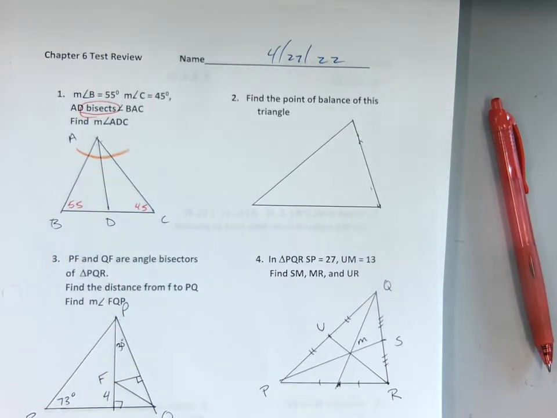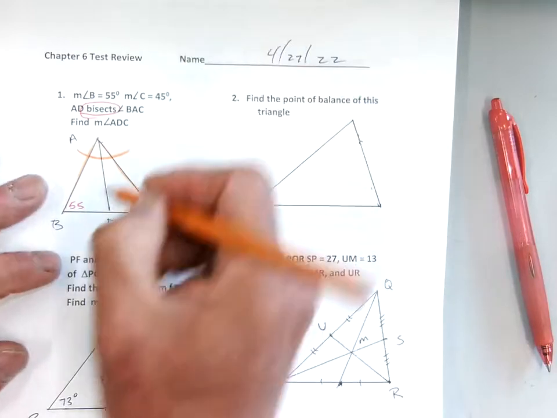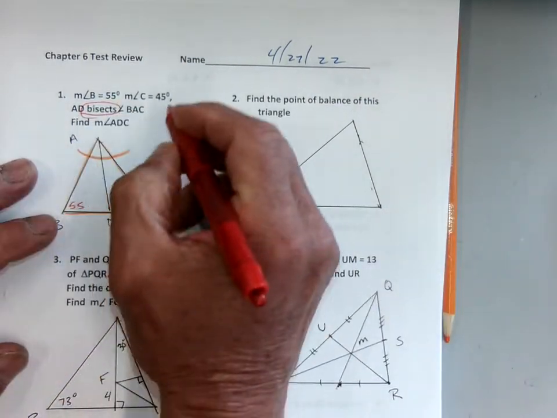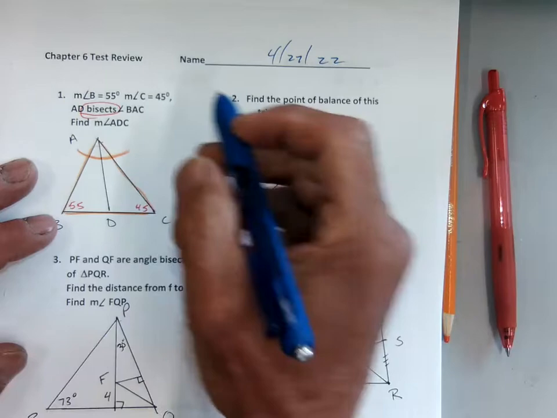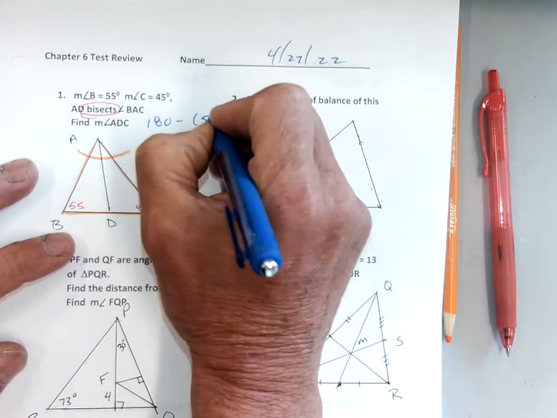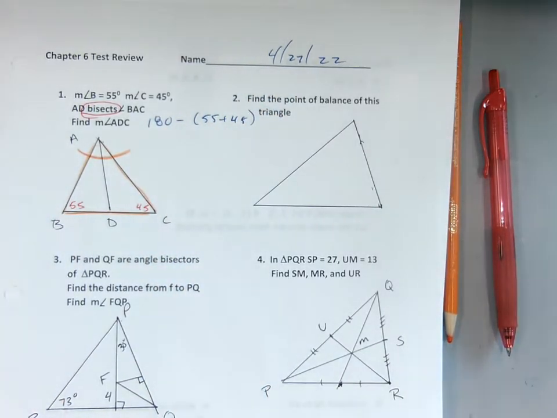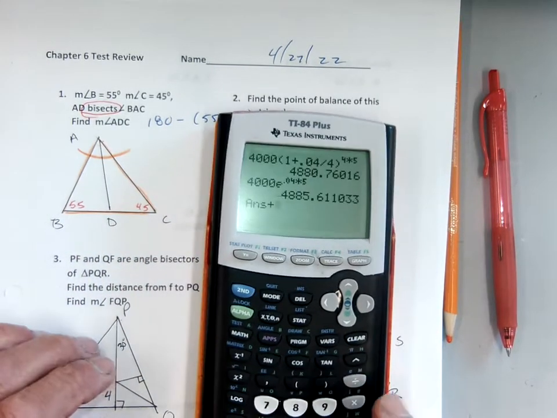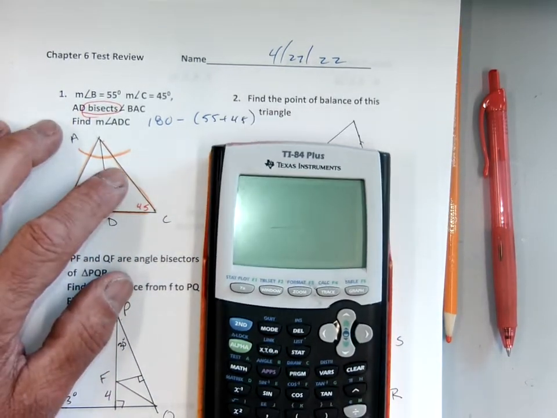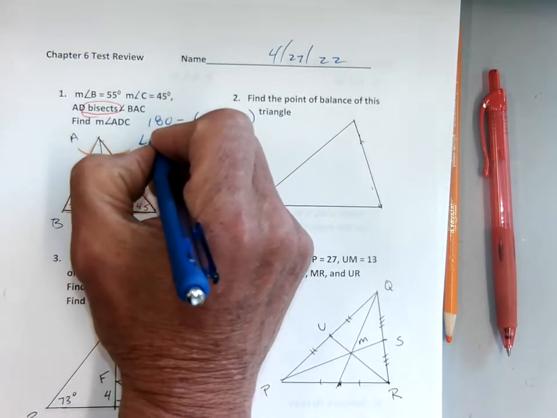So the first question, which is an easy question, is how many degrees are in a triangle? You guys know that. 180. So what I'm going to do is find out what this angle A is. I'll just do my 180 minus my 55 plus my 45, so I can find out what all of angle A is. 180 minus my 55 plus my 45, I'm going to get an angle of 80. So angle A is 80.